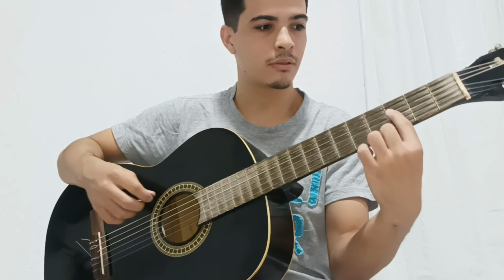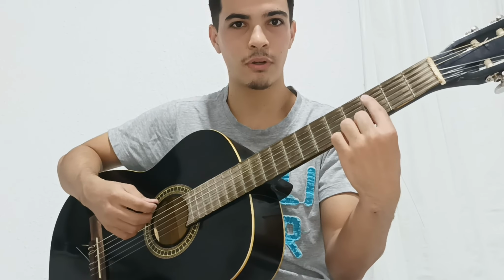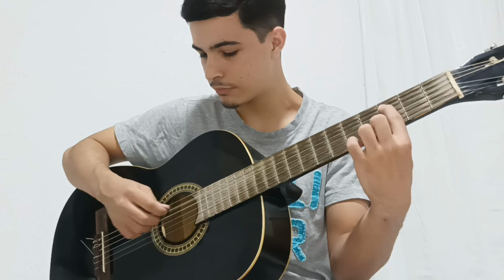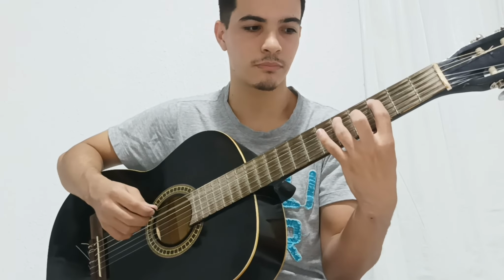By the way, I don't know if you can see very well, but C is on the 3rd fret, 5th string, and then D is on the same string but then 5th fret.